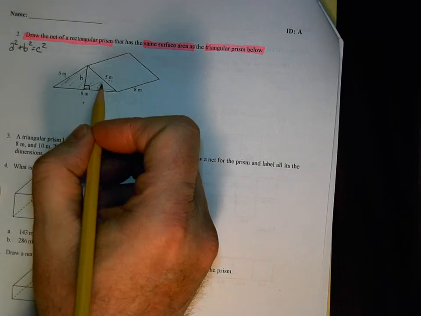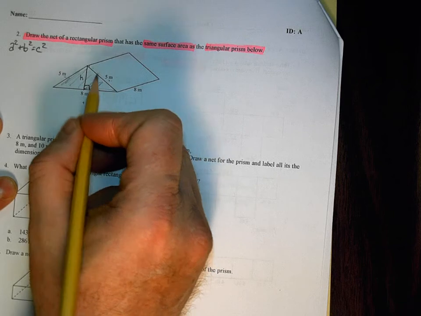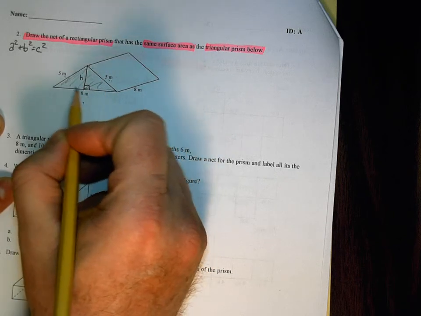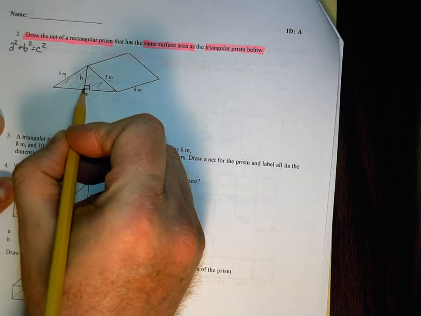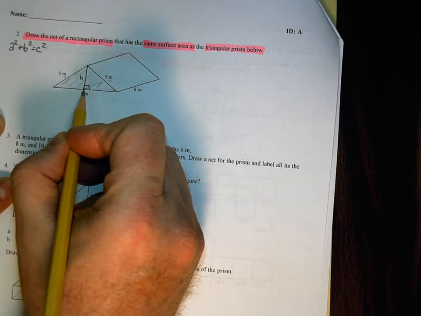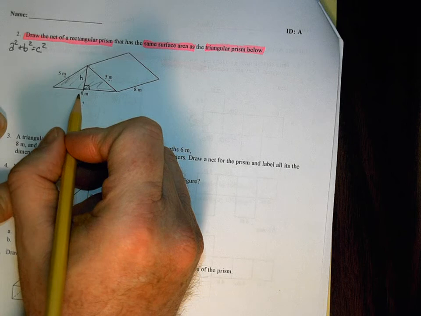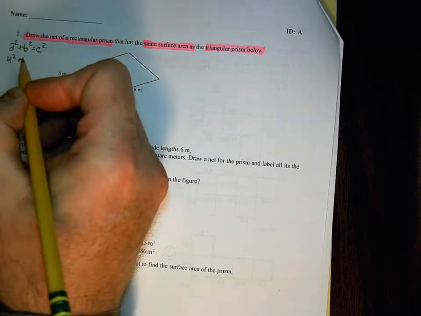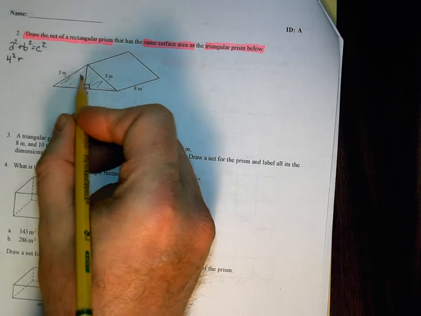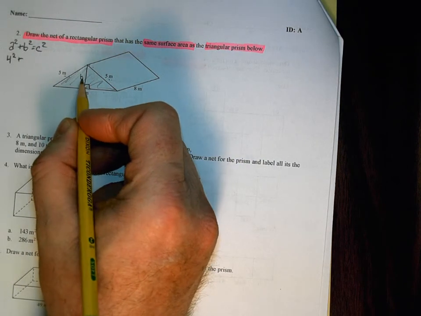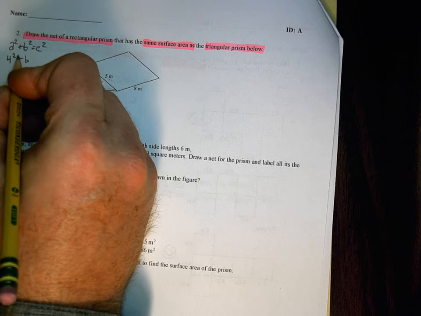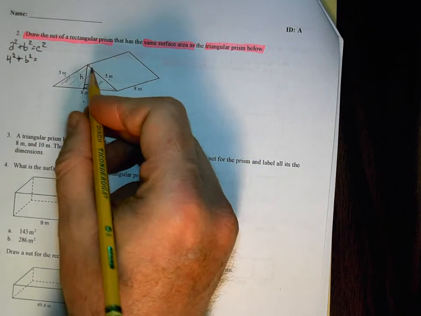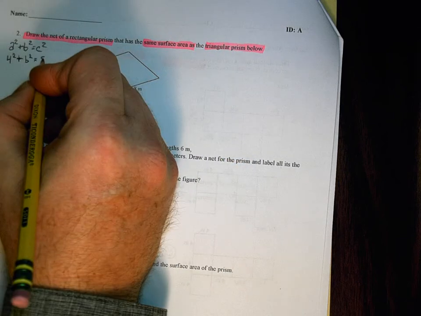Well, let's look through. So we know that 5 is C, right? Because it's opposite the right angle. What's A? What's down here? Is it 8? No, it's 4. Why is it 4? Because you're going halfway, because it's half of it. So 4 squared plus, I don't know what this is, do I? So I'm just going to leave it as B squared. 4 squared plus B squared equals C squared. What's C? It's the 5 squared.